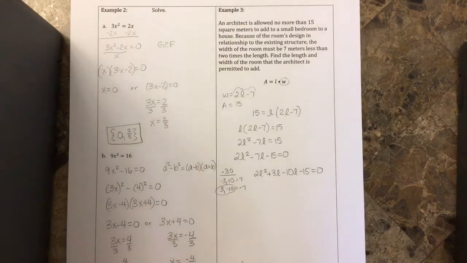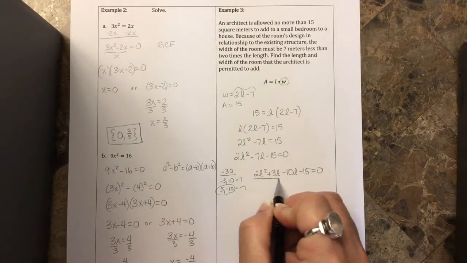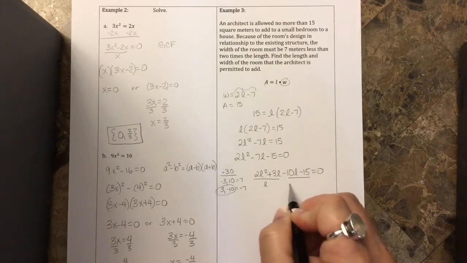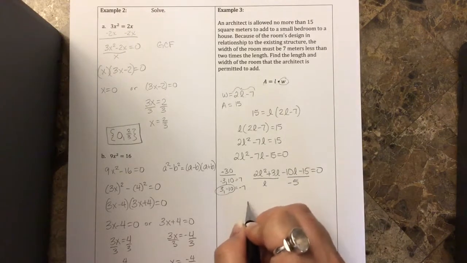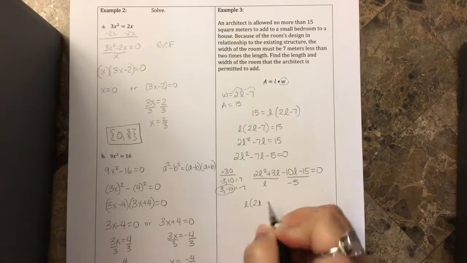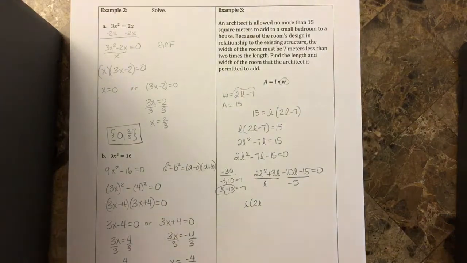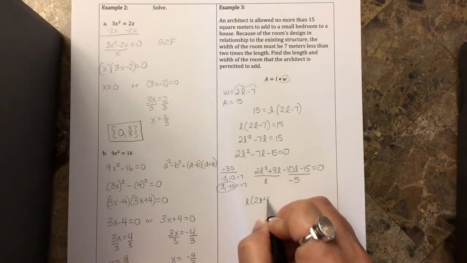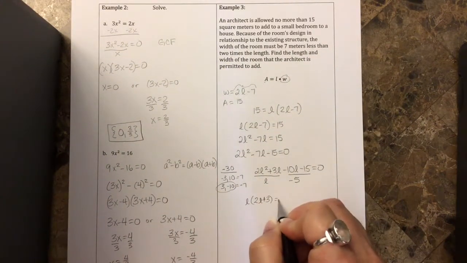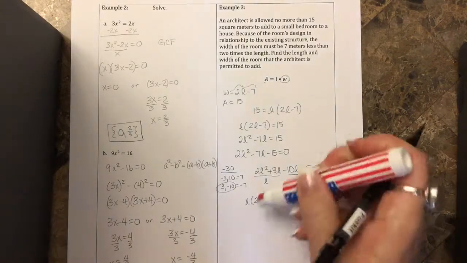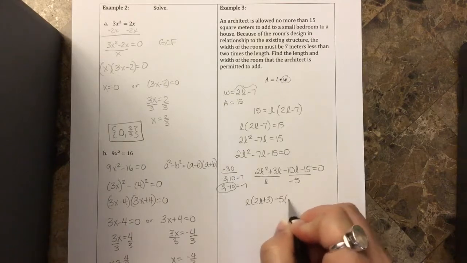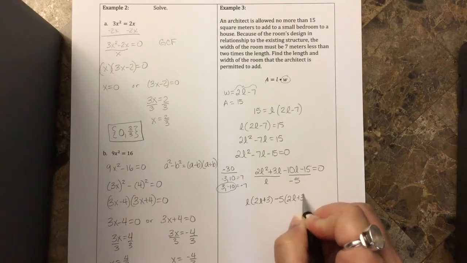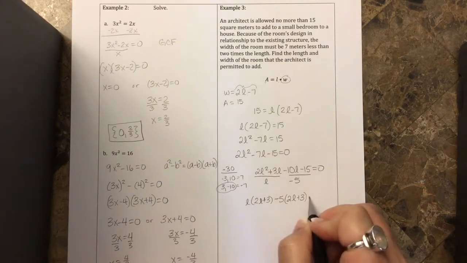So this looks kind of like what we were doing before. So I'm going to use my factor by grouping, okay? Negative 5. Remember, this is negative, so it has to be a negative here. So L times 2L plus 3, minus 5 times 2L plus 3, is equal to 0.